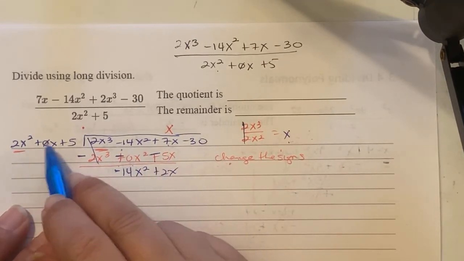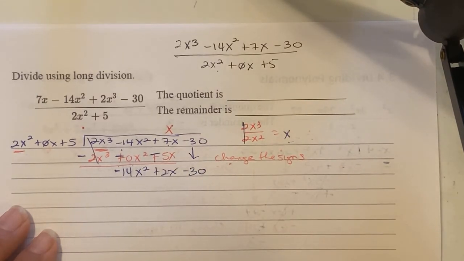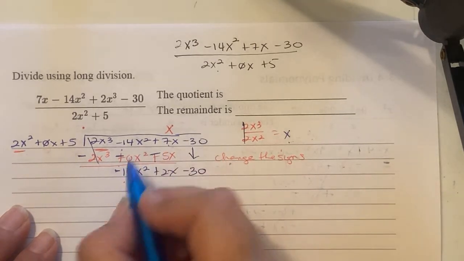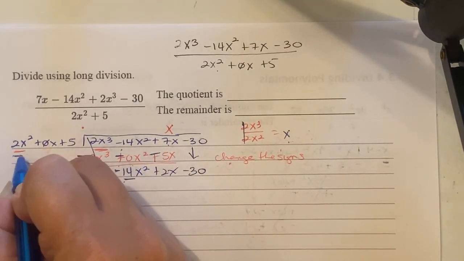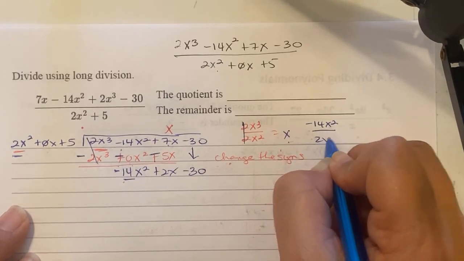And then since we have 3 terms here, we need to work with 3 terms. We're going to start again. So here's our new starting value. We're starting at negative 14x squared and then our 2x. So I'm going to write negative 14x squared divided by 2x squared.